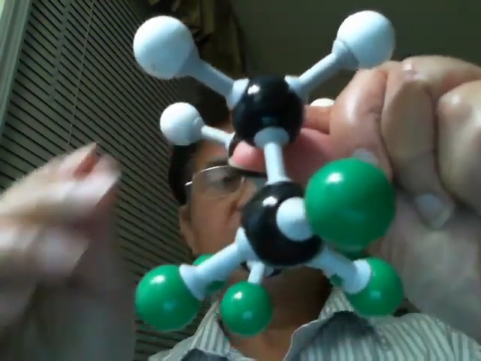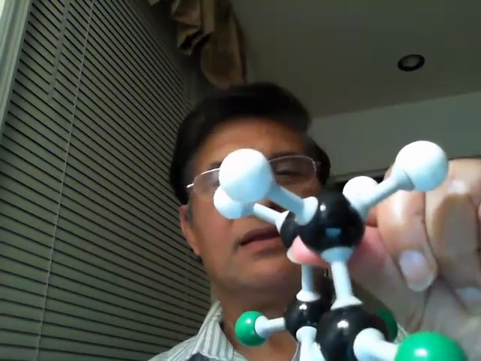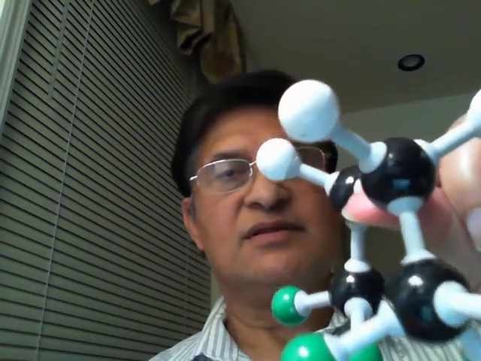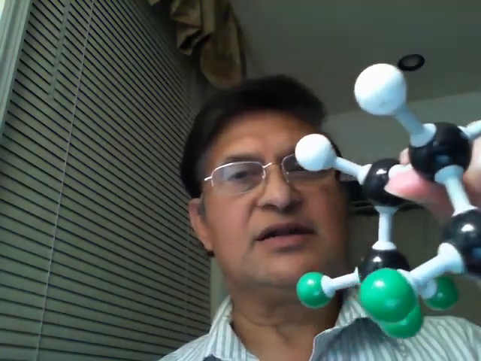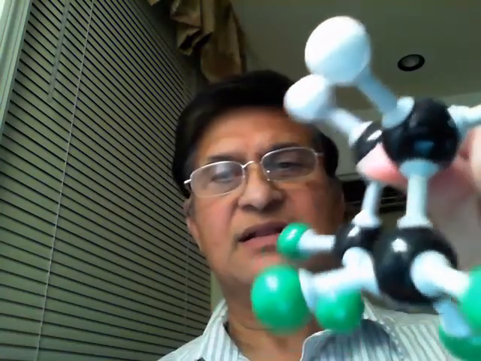Now look at the least stable conformation. Here these two methyl groups are pretty close to each other. So we call it steric hindrance. These groups don't like to be that close to each other. And that's exactly what we wanted to explain here.